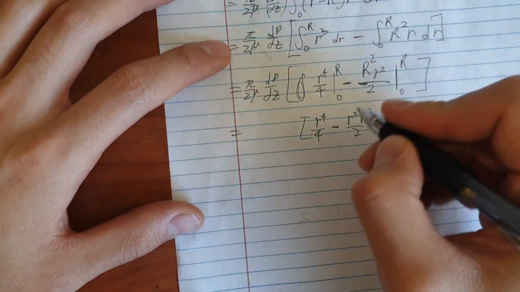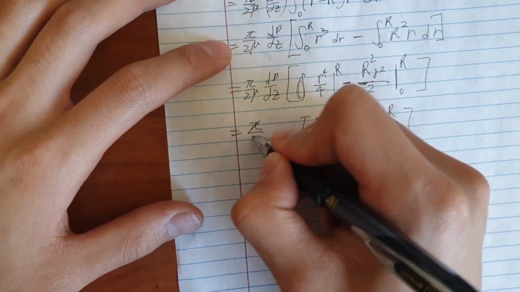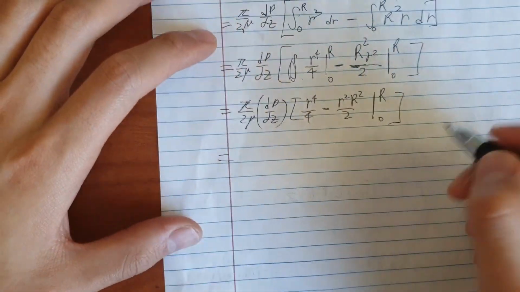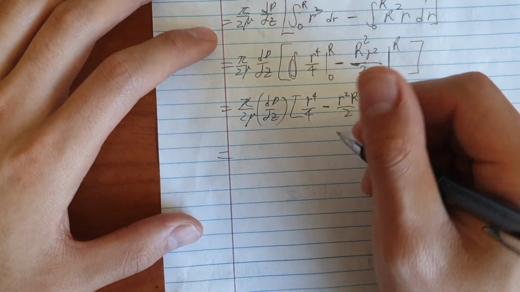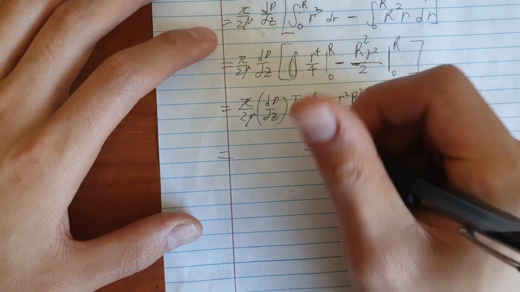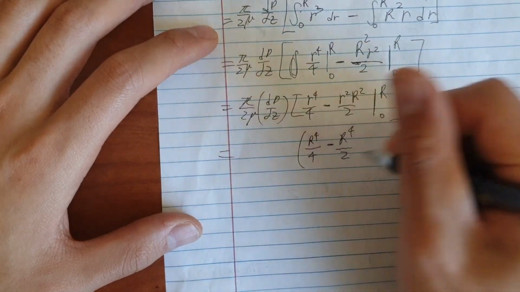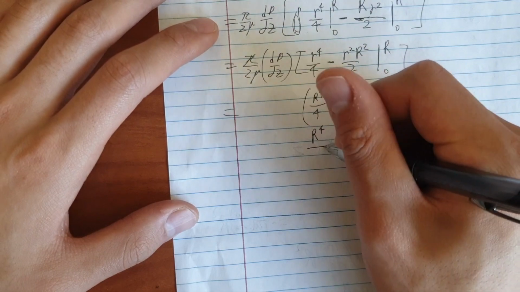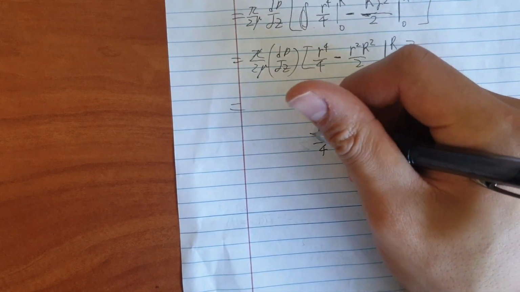It will look like R to the power 4 over 2 minus R to the power 4 over 4, negative.